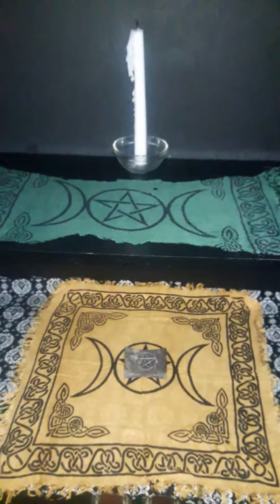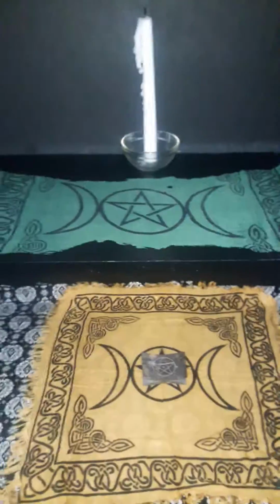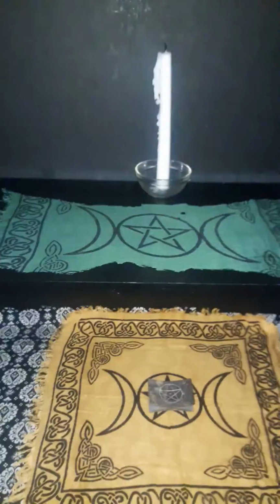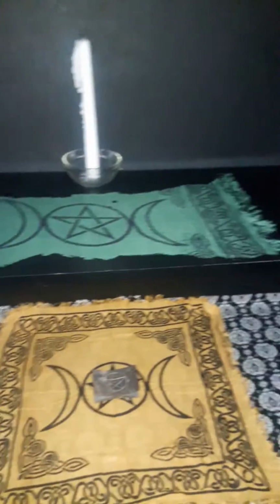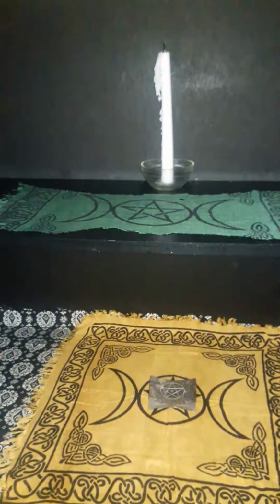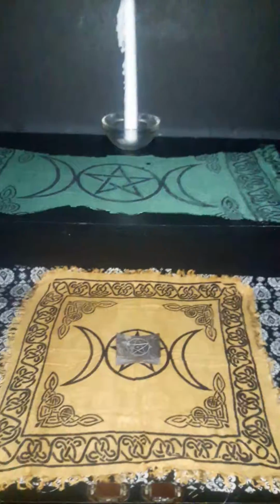I have a new phone, so pretty much this is just me trying to learn how to use it and also make a video. Today's video, I'm going to go ahead and pretty much set up my altar. Now I have two levels to my altar. As you can see, I have a top and a bottom.